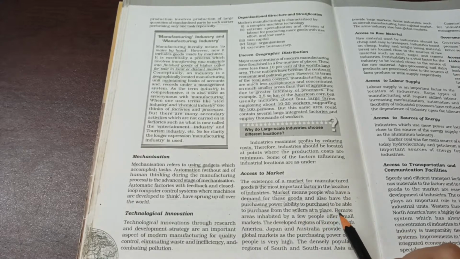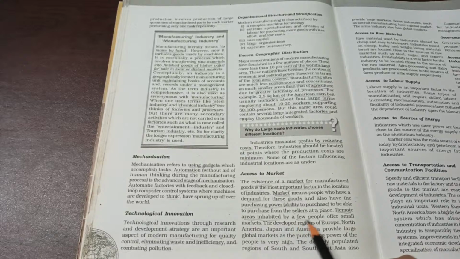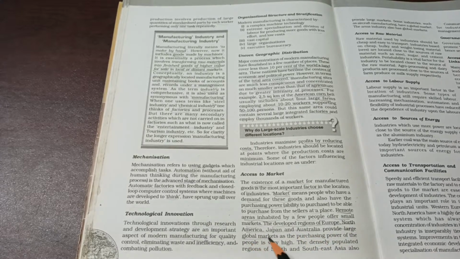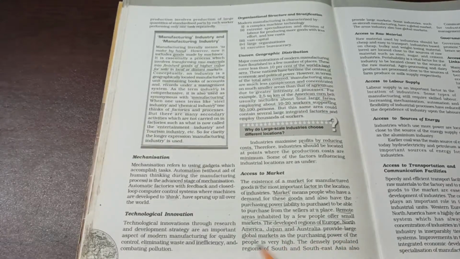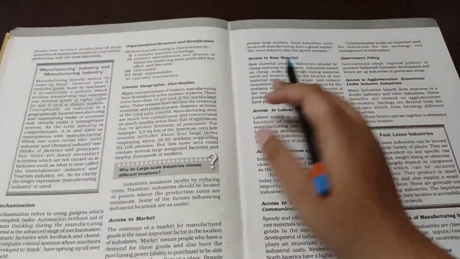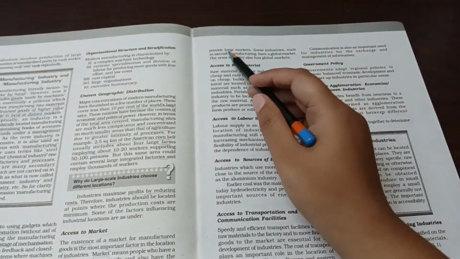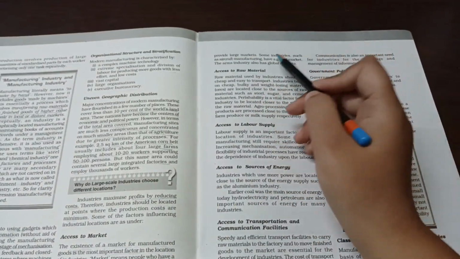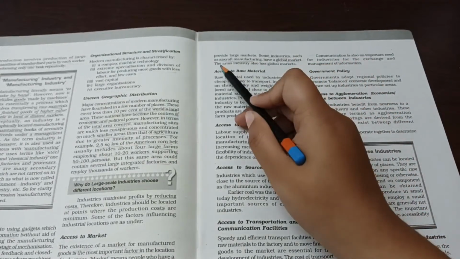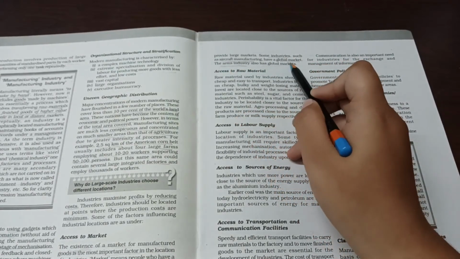Remote areas inhabited by a few people offer small markets. The developed regions of Europe, North America, Japan, and Australia provide large global markets as the purchasing power of the people is very high. The densely populated regions of South and Southeast Asia also provide large markets. Some industries, such as aircraft manufacturing, have a global market. The arms industry also has global markets.